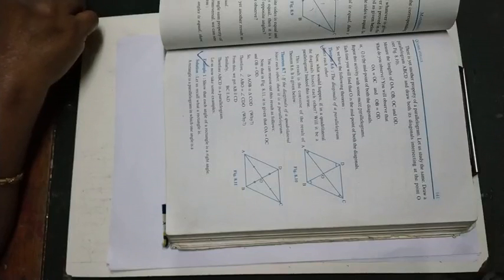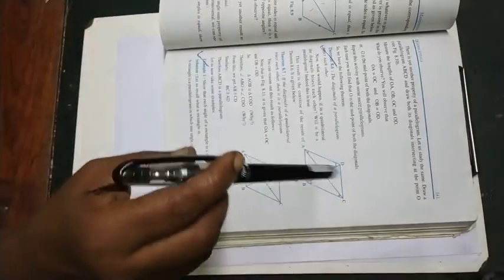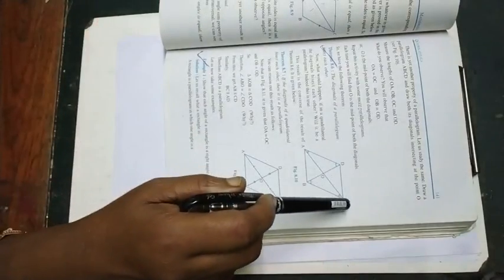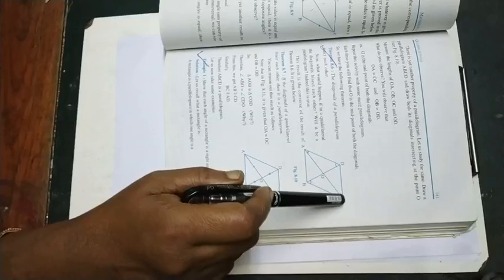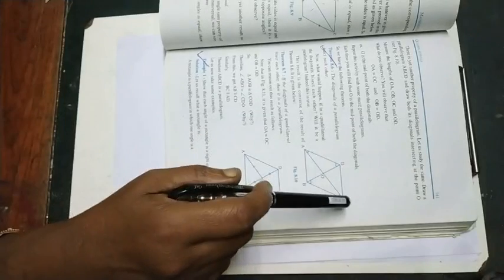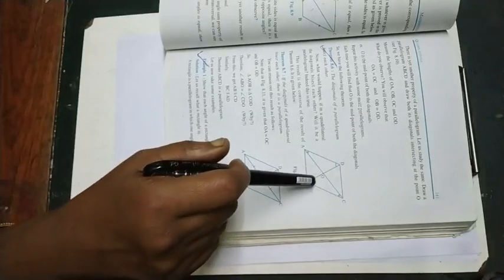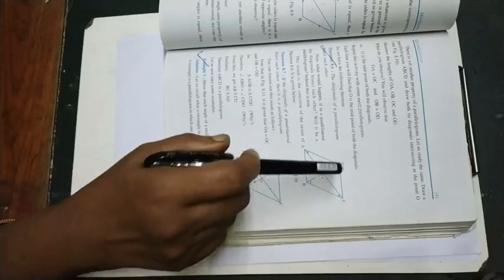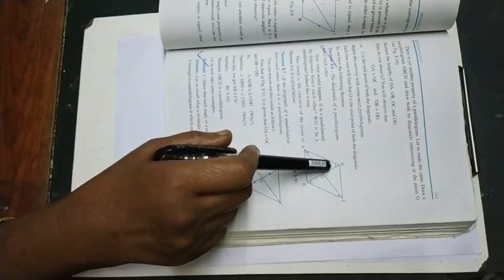Then the next one: in a parallelogram, opposite angles are equal. Opposite angles means what? If ABCD is a parallelogram, opposite to angle A will be angle C. A will be equal to C and B will be equal to D. So opposite angles are equal.